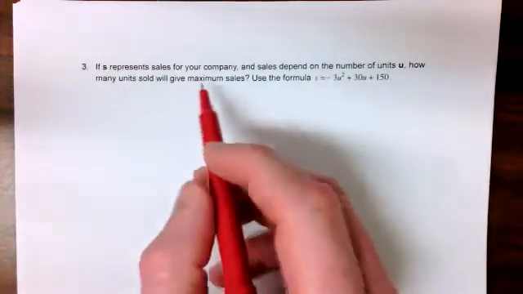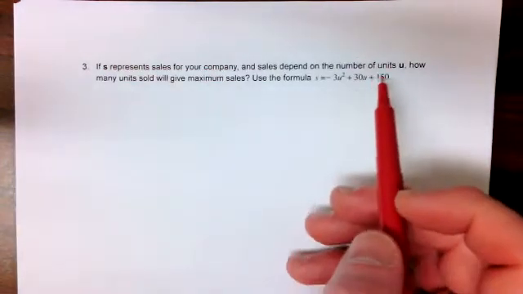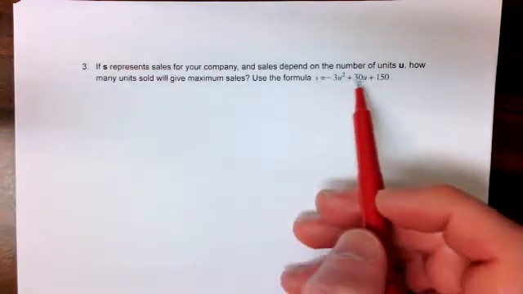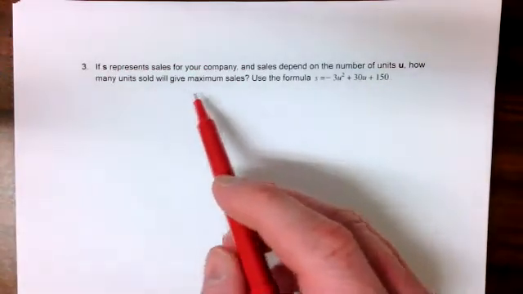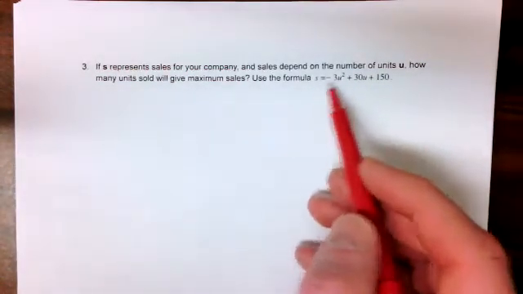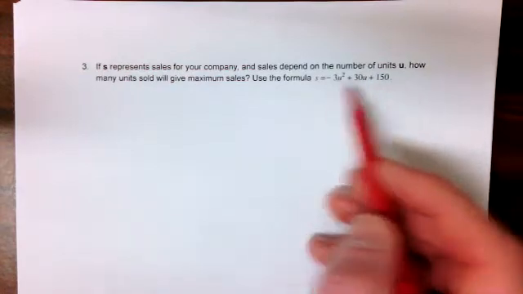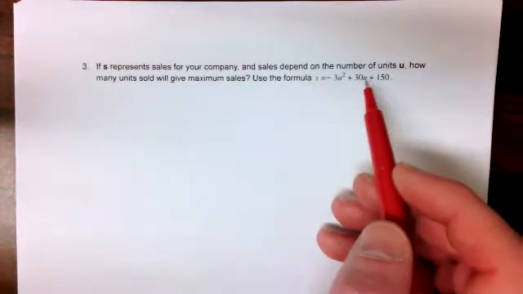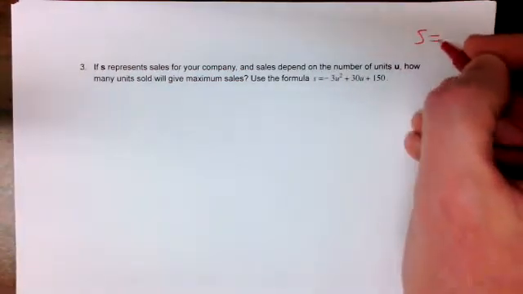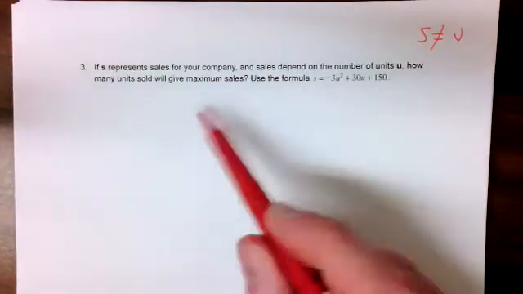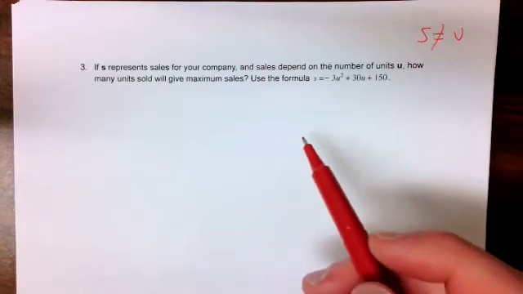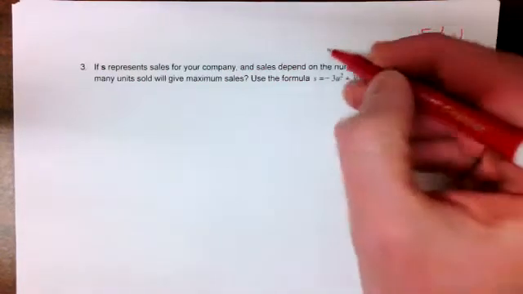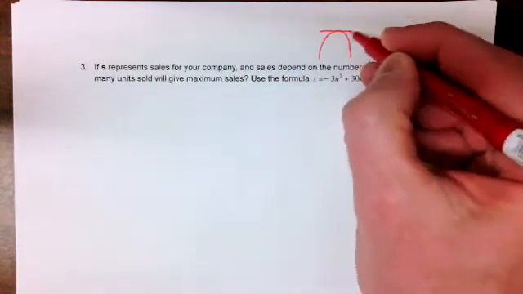If S represents sales for your company and sales depend on the number of units, how many units sold will give maximum sales? When I just said S equals U, I mean S equals all this. S does not equal U. Okay, don't mishear me. How many units sold will give the maximum sales? So we're looking for a maximum. This is negative, so it's going to have this shape. So we're looking for the Y value.